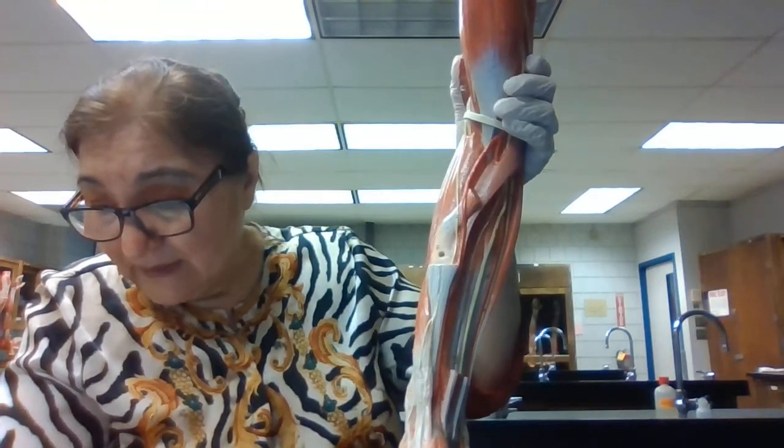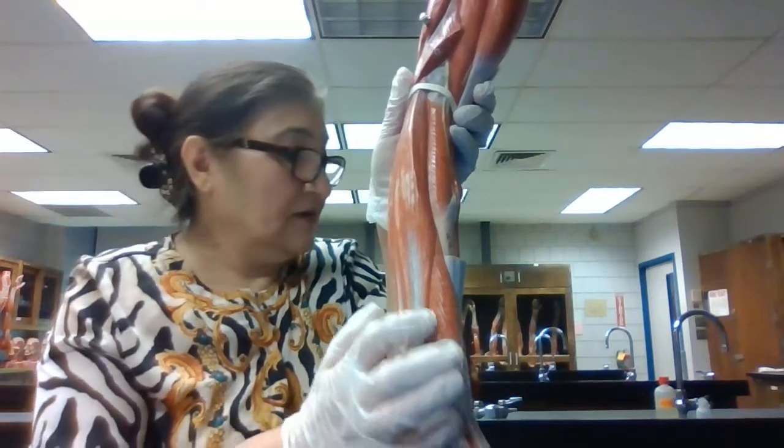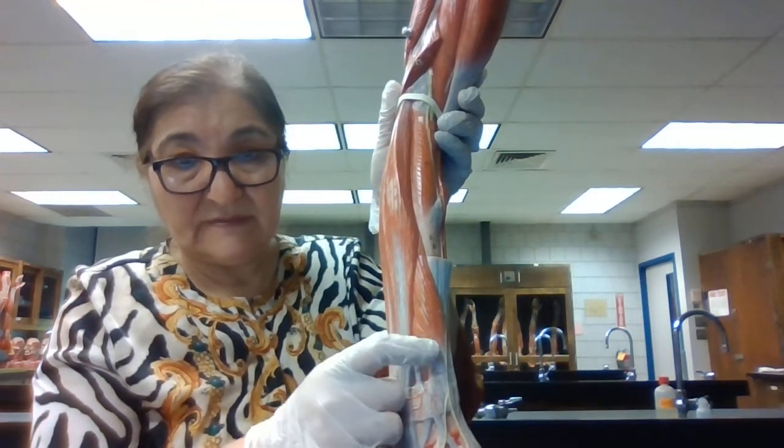Extensor pollicis brevis. Extensor pollicis brevis is in the arm muscle. Let's find that muscle. We said extensor, yeah? It should be in the back. Extensor pollicis brevis is this one. See? This is extensor pollicis brevis.